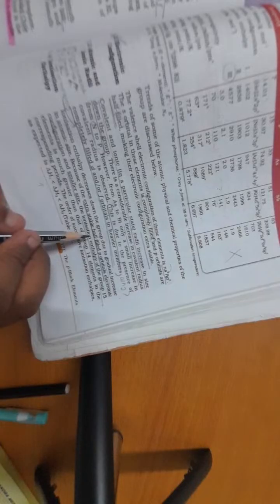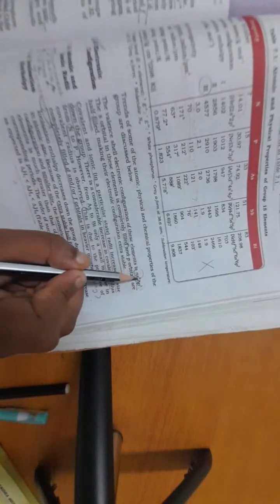So because of the extra stability of p orbitals electronic configuration, obviously the electronic configurations of group 15 elements are ns2 and np3. So ns2 means full filled, so the s orbital is full filled. This will give the extra stability, and np3 is also half filled. So half filled also gives the extra stability. So the extra stability of half filled p orbitals electronic configuration.